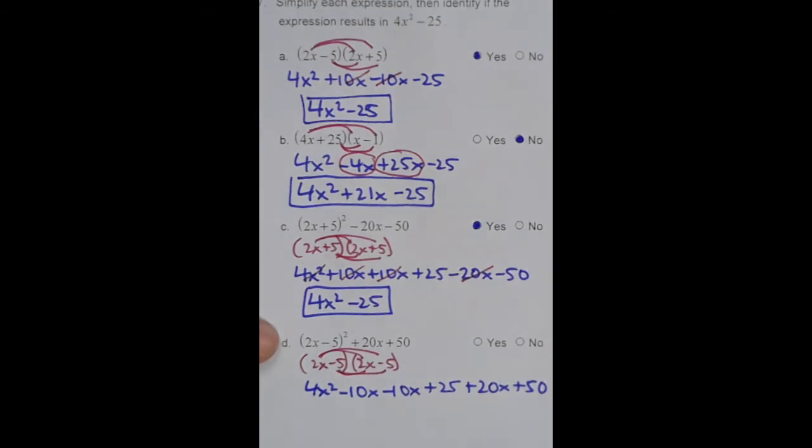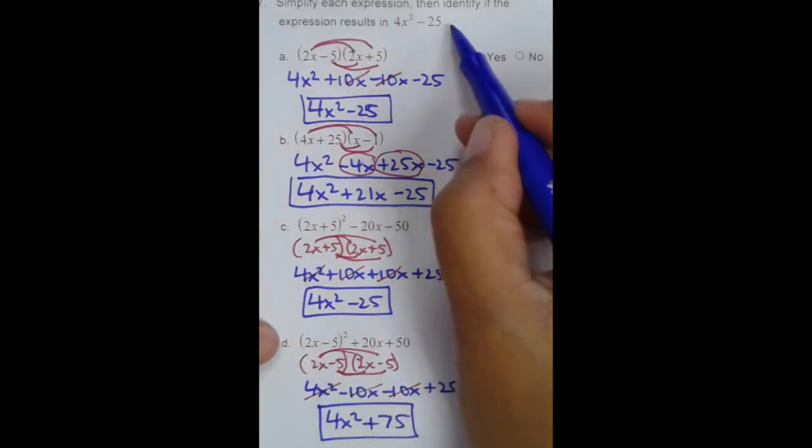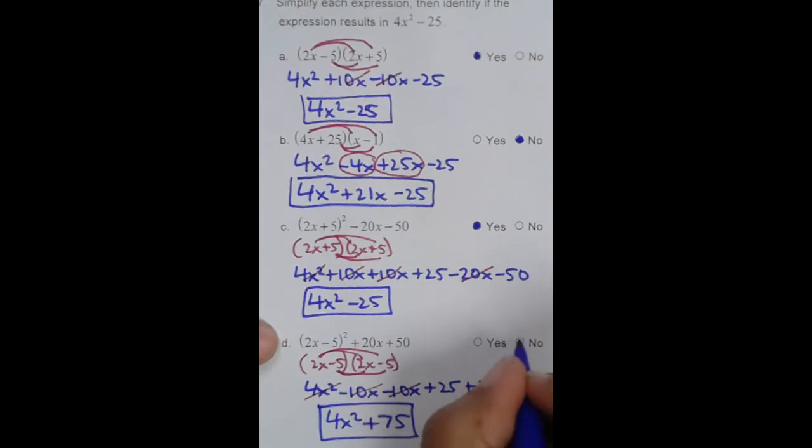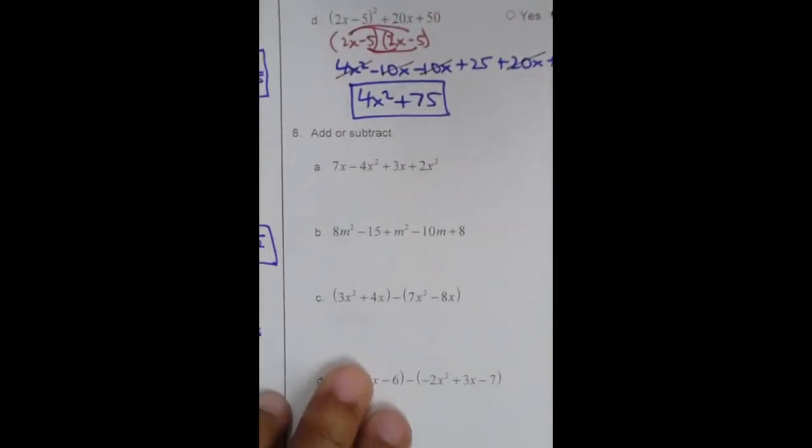All right, let's go ahead and add like terms. Start with the highest power. There's a 4x squared. There's no other x squareds. Now I'm going to add my x's. I have a negative 10x and a negative 10x. That makes negative 20x. And negative 20 plus 20 also cancels. Negative 20 plus 20 is 0. And then 25 plus 50 gets you 75. So that's it simplified. Does this match this result? Definitely not. Plus 75 is not the same. So that's a no. All right, let's go to the next section, which is add or subtract.